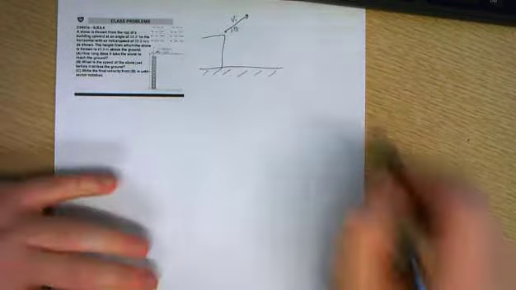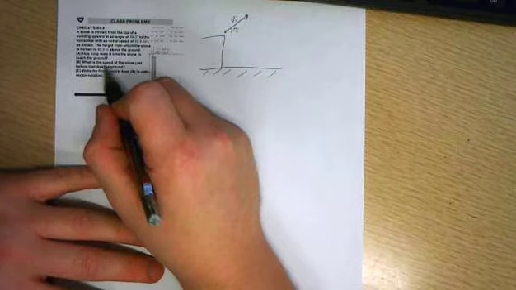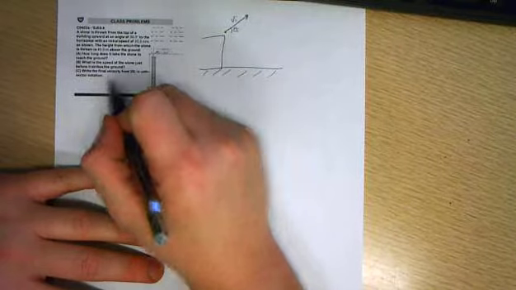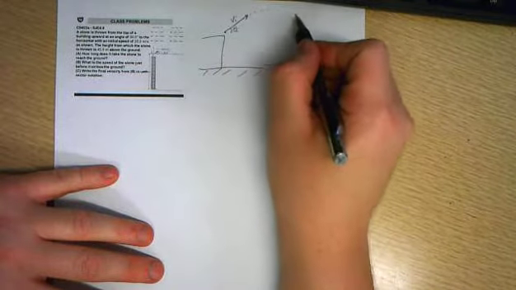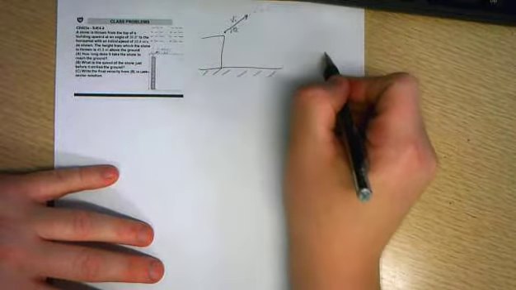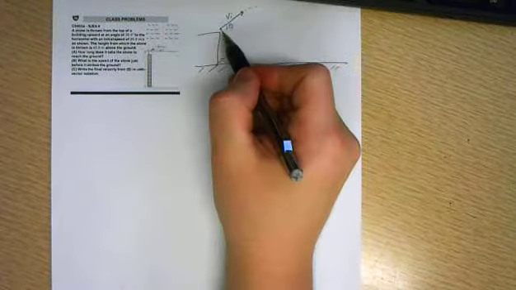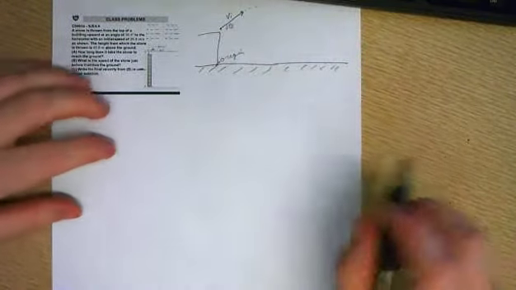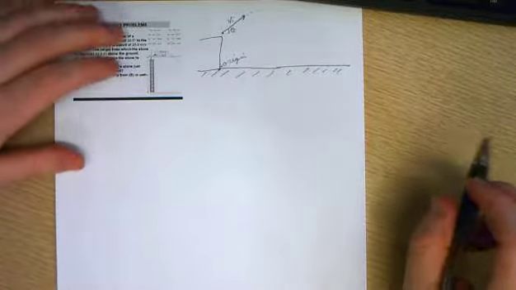And the question wants to know how long does it take the stone to reach the ground, and what is the speed of the stone just before it strikes the ground. So it's going to go all the way over here to the ending point. I'm going to take the origin to be on the ground underneath the launch point. That's how I usually do it. Your book takes the origin to be right here. It's fine, just as long as we set everything up and stay consistent.